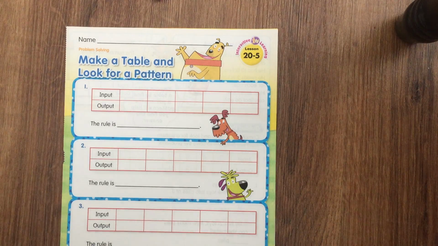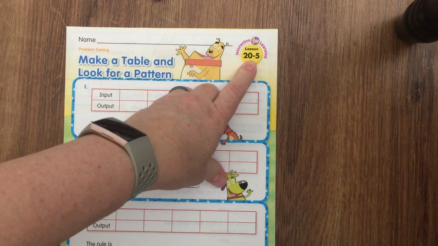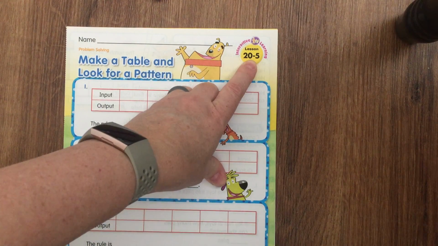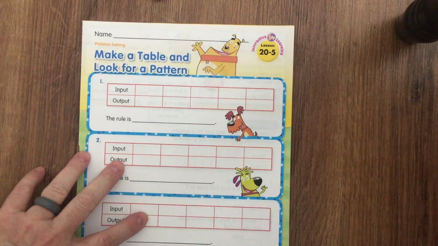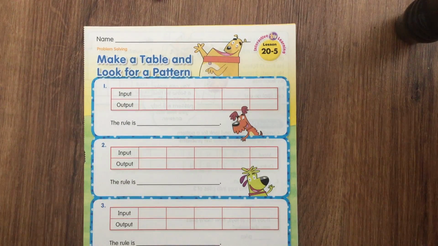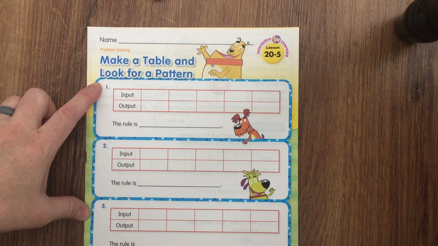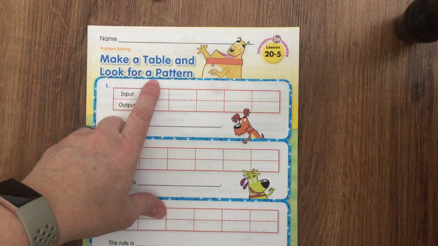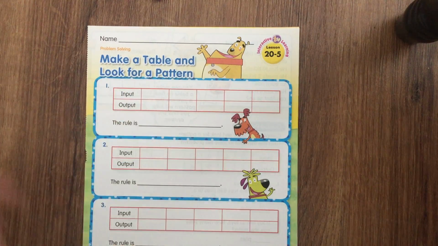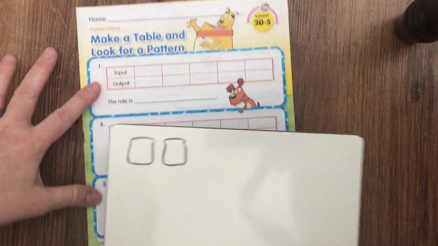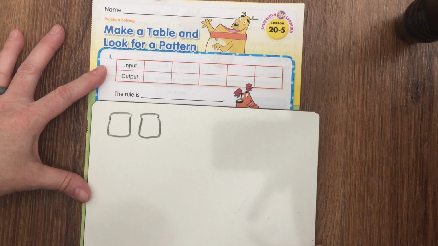Hello, second grade. Today in math, we are going to be using our workmat, lesson 20-5. So get this out now. Today, we're going to be problem solving. We're going to make a table and we're going to look for a pattern. So we're going to start with some examples first. We're going to use our first block right now.